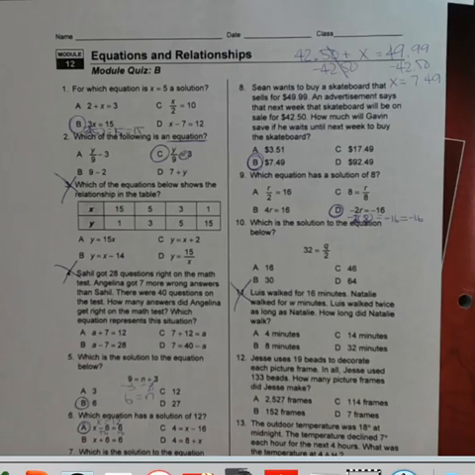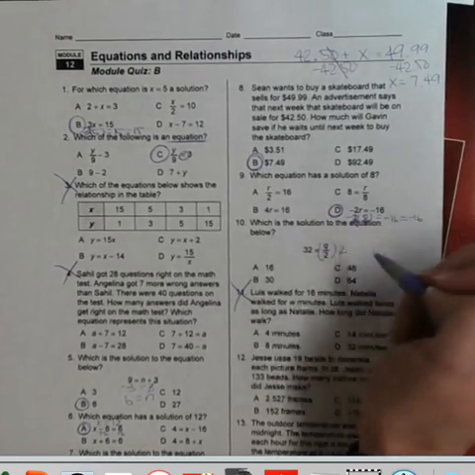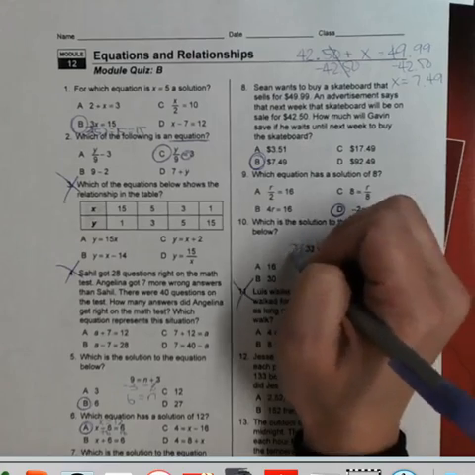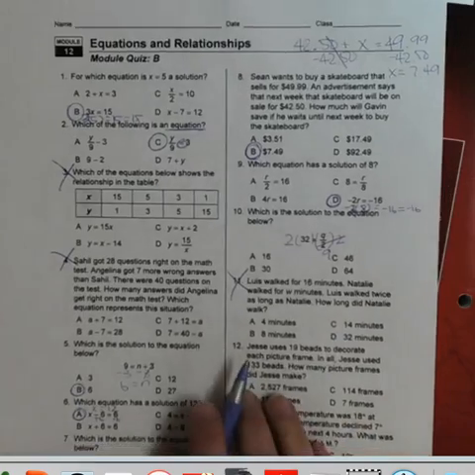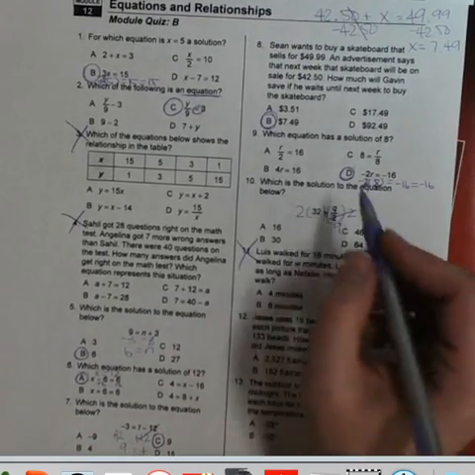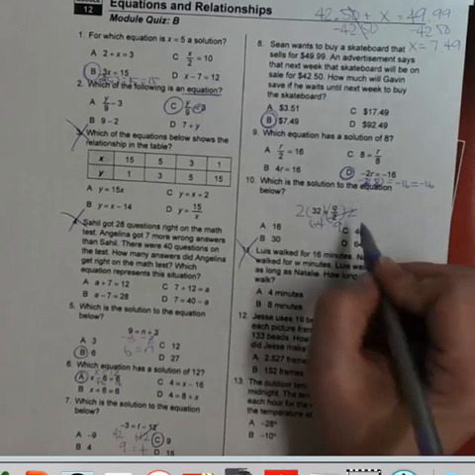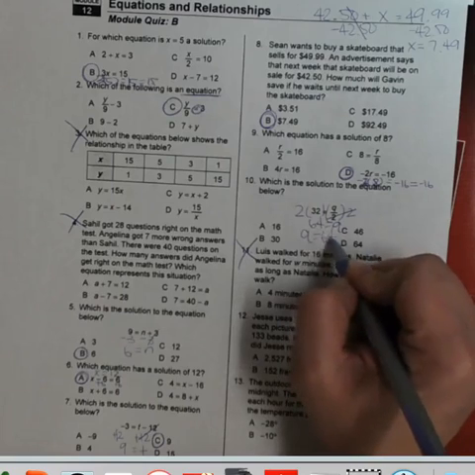Number 10. Which is the solution to the equation below? 32 is equal to Q divided by 2. Okay, well this is division, so to get rid of division we multiply. So that will take care of the 2's on the right. So 2 times 32 is 64. So Q is equal to 64. D.